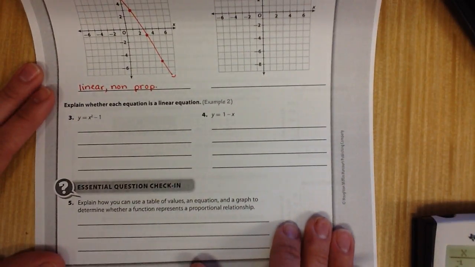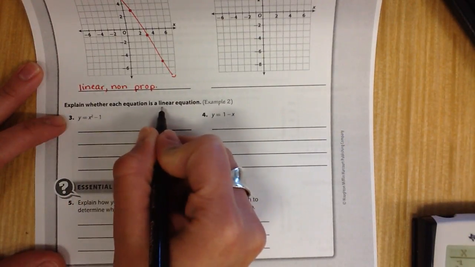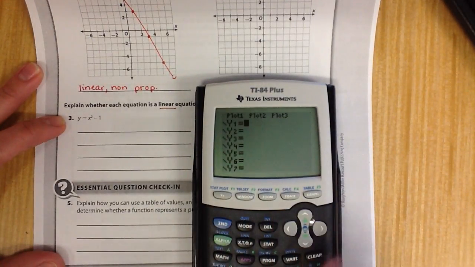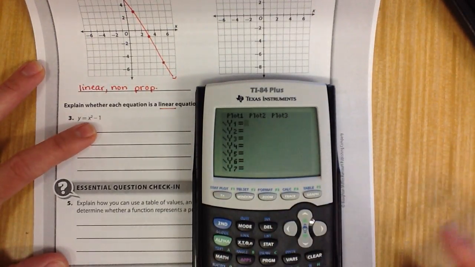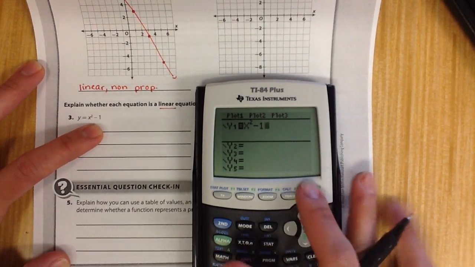For 3 and 4, you're explaining whether each equation is a linear equation. So you know what? Go back to your calculator and input that equation. X squared minus 1. And graph it.